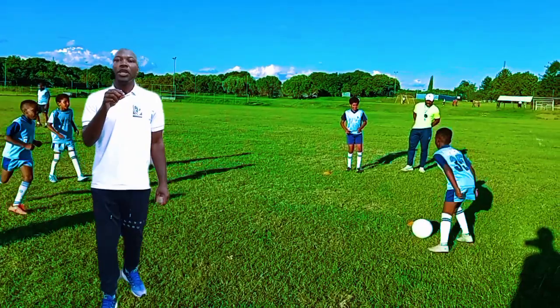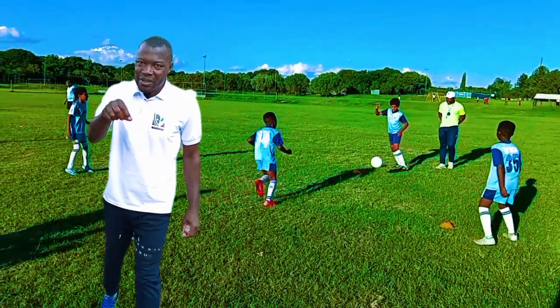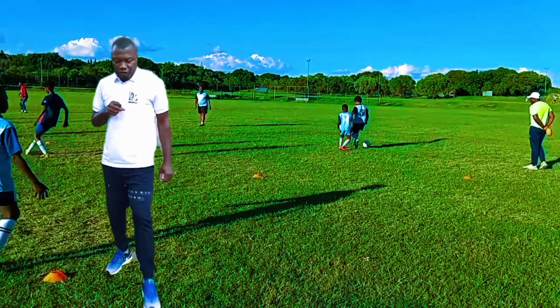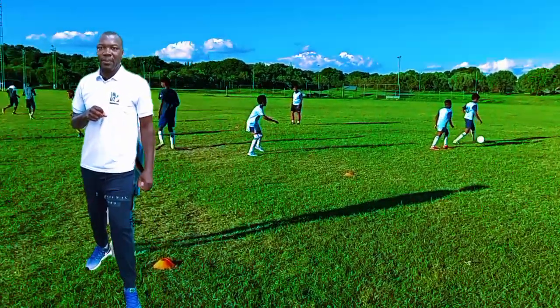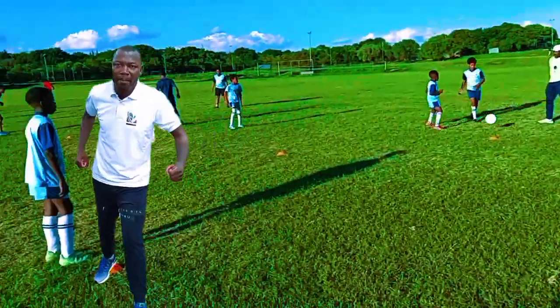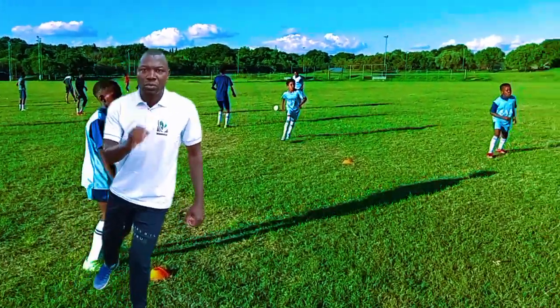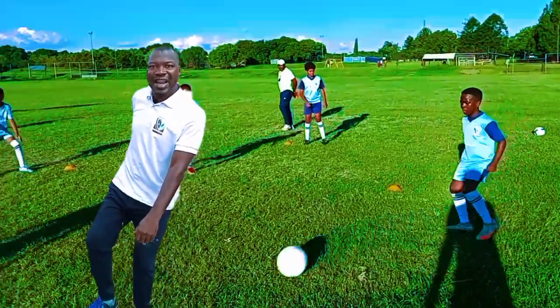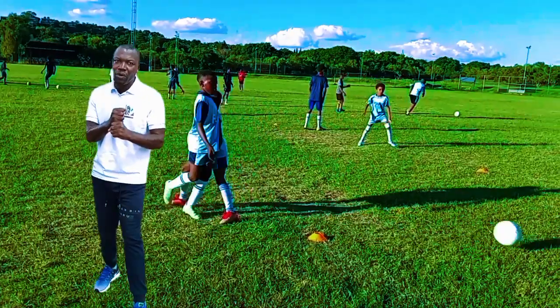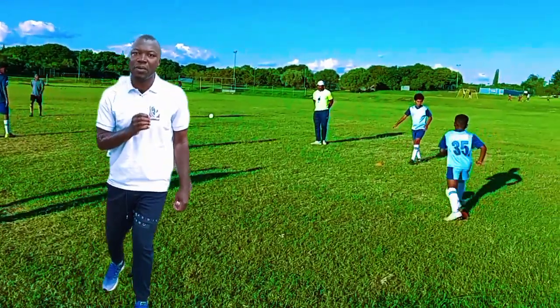Now, what is the basic explanation of the inside part of the foot? Your grounded foot should be well planted on the ground, and you should get balance from your arms. The toes of the kicking foot should be slightly up, and the moment that you are striking the ball, hit the middle part of the ball.